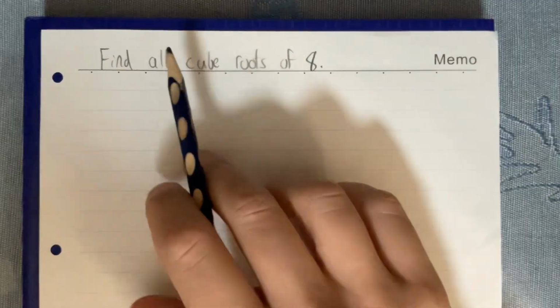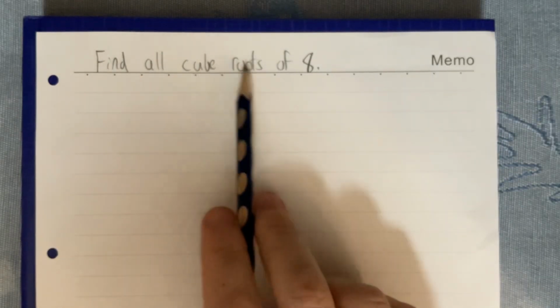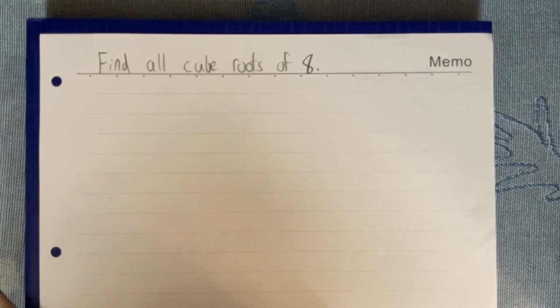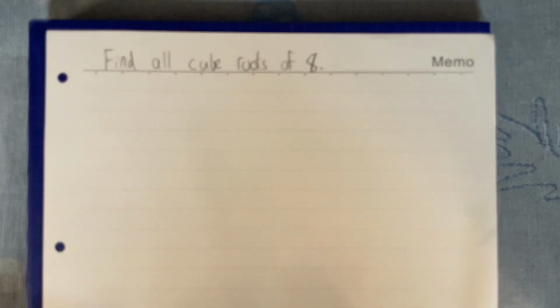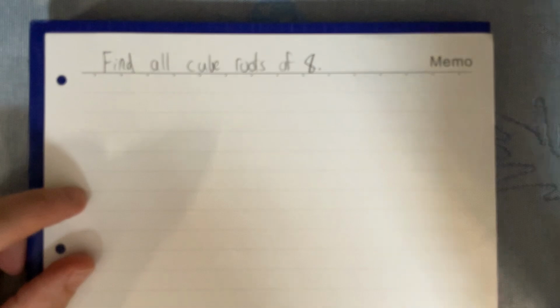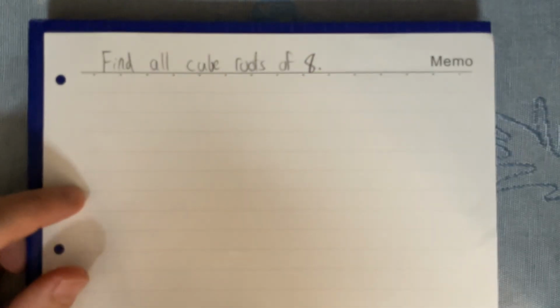Alright, for this video I'm going to find all cube roots of 8. You might have thought there's only one. I'm going to show you that if we extend to a new type of numbers, we can have 3. So you know how I do it. I solve the problem first and then I explain it after.